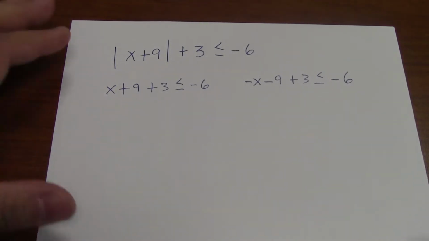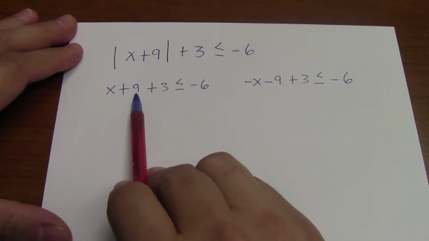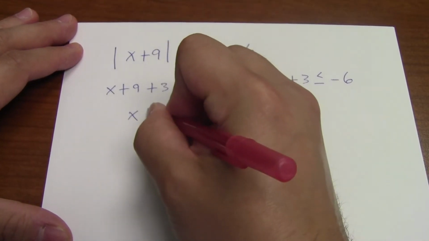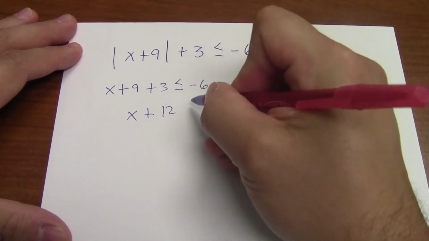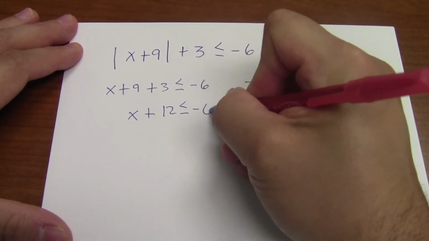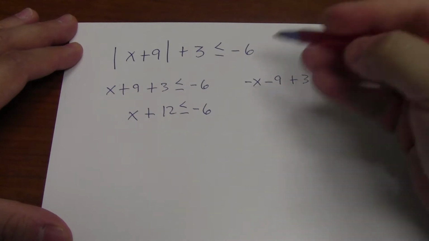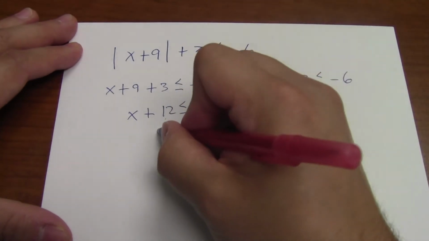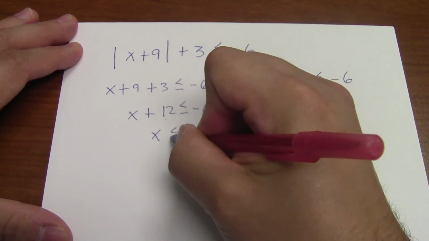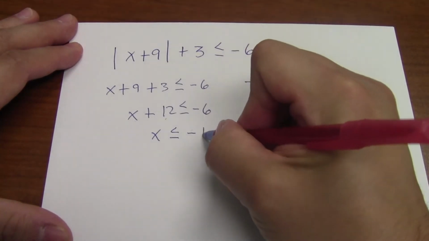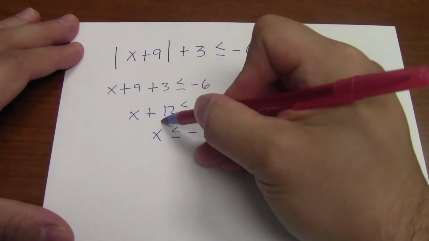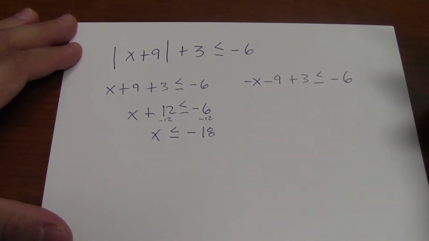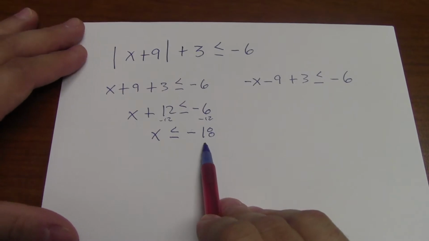It's just that easy. So over here, 9 and 3, so x plus 12 is less than or equal to negative 6. And then I got to get x by itself. So subtracting 12, x is less than or equal to negative 18. Remember, that's a negative 12 on this side, negative 12 on this side. All right? So there's one side of the answer.